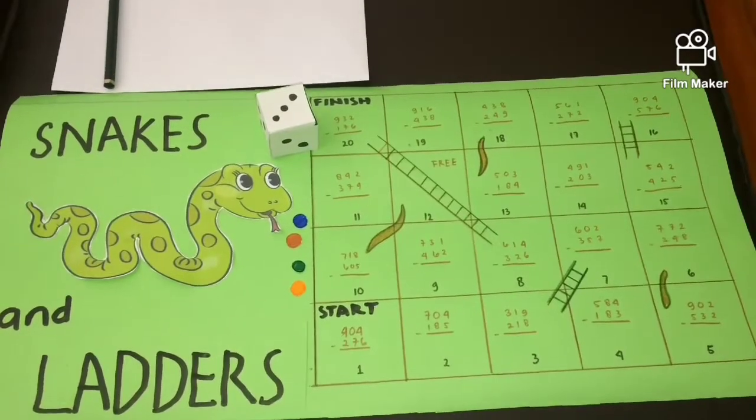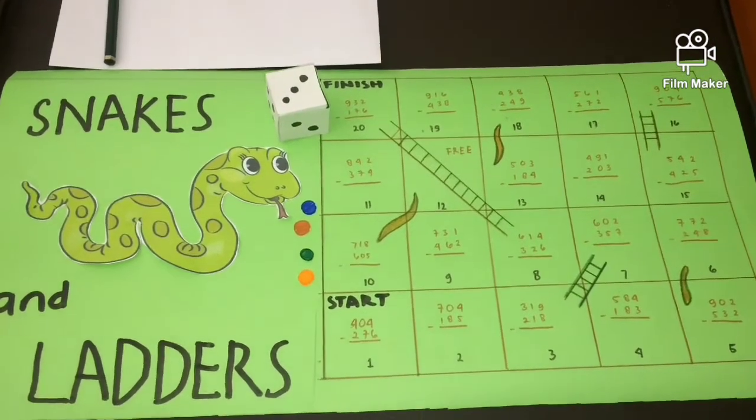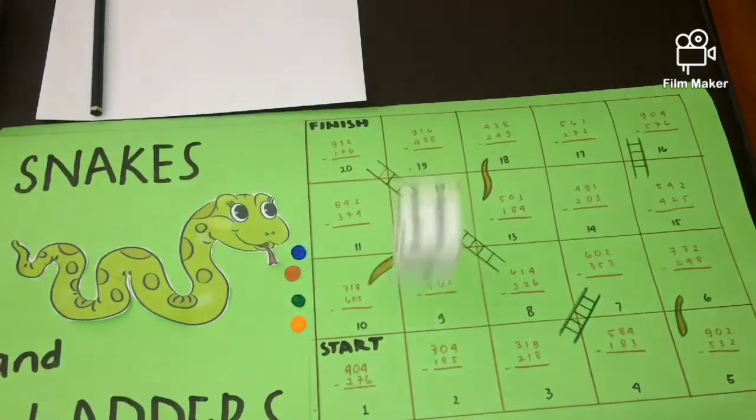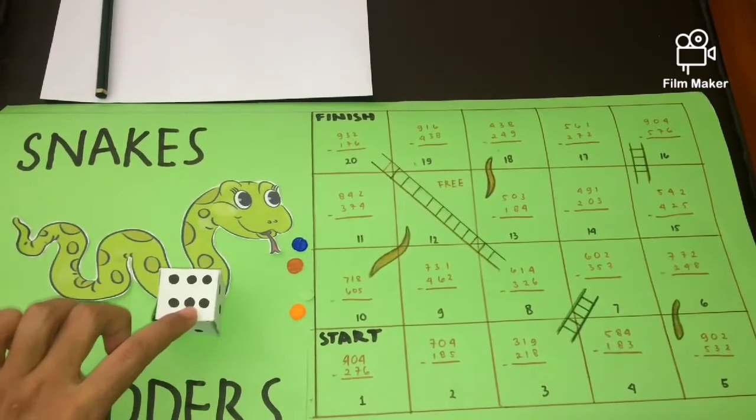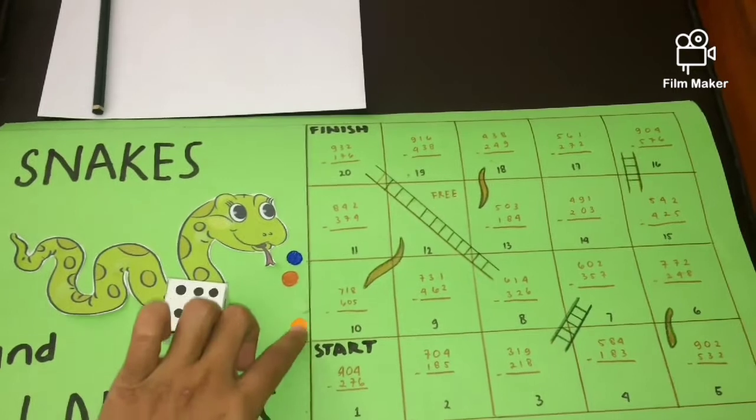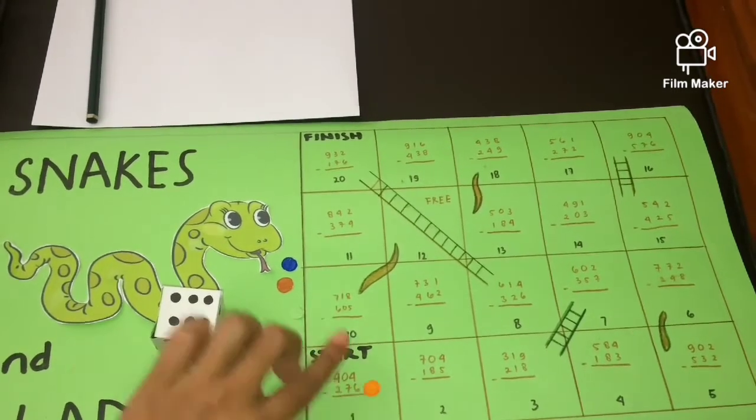Next, I have a game for all of you. We will play this together. Before we play, this game has some rules. Please listen carefully. First, you take turns to roll the dice. The person with the highest number goes first. The person with the second highest goes second, and so on.